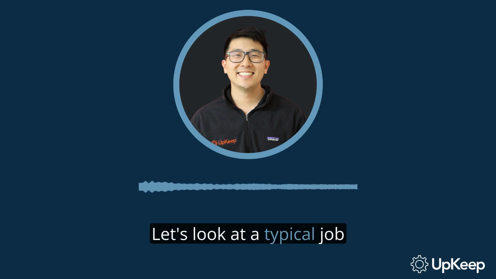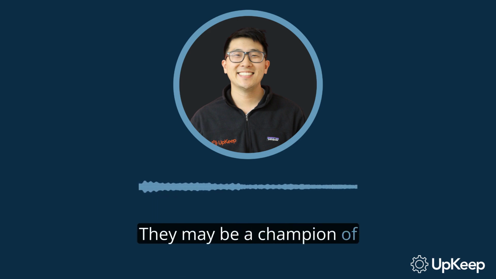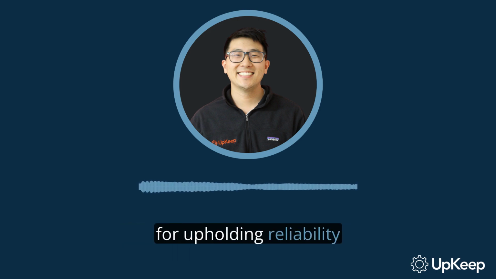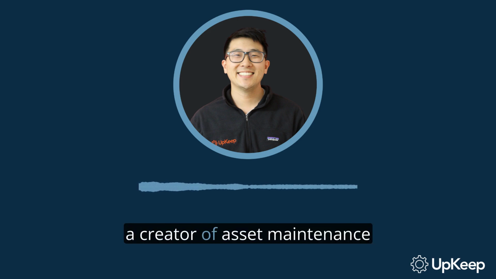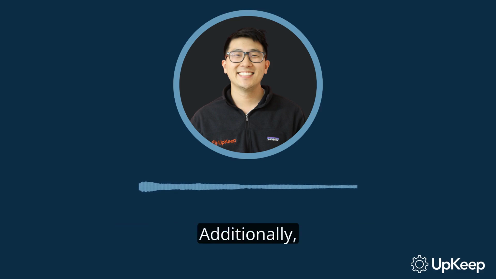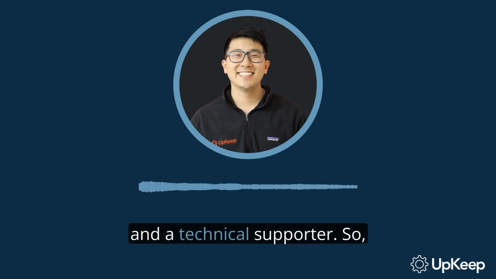Let's look at a typical job description of a reliability engineer. They may be a champion of lifecycle asset management, a developer, installer, and commissioner. They serve as a final checkpoint for upholding reliability standards, a creator of asset maintenance plans, and a risk monitor and reporter. Additionally, they act as a problem solver, a production analyzer, and a technical supporter.